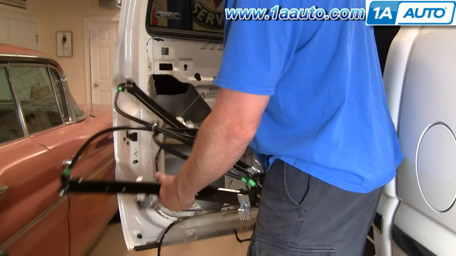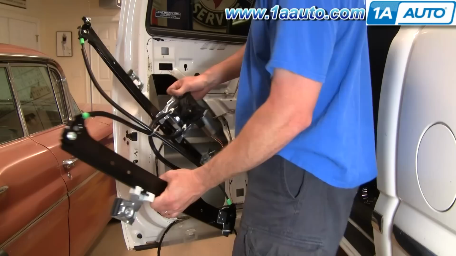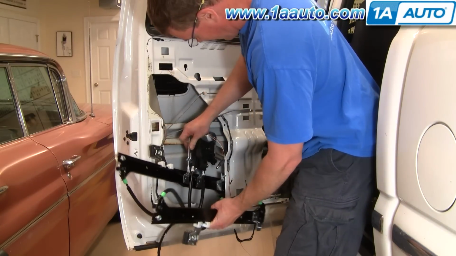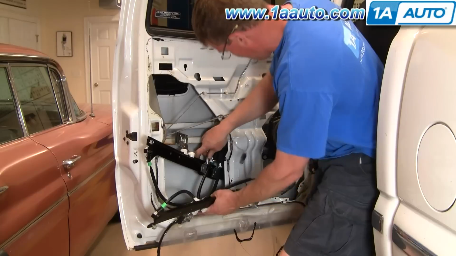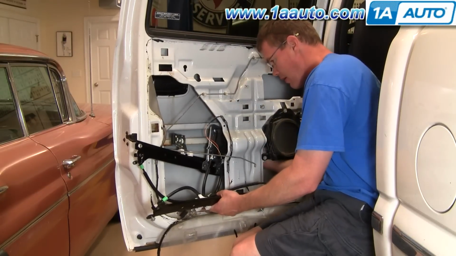New regulator from 1A Auto. See, it's all the same as the old one. Feed it in the exact same way here.